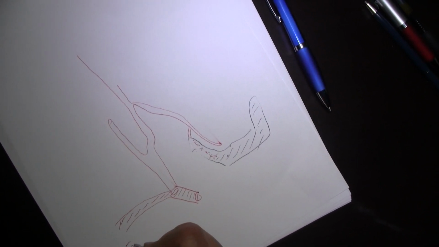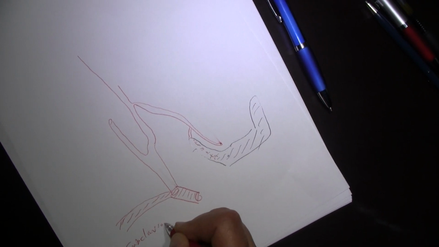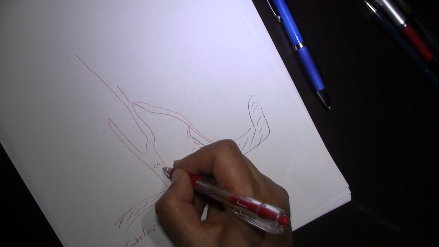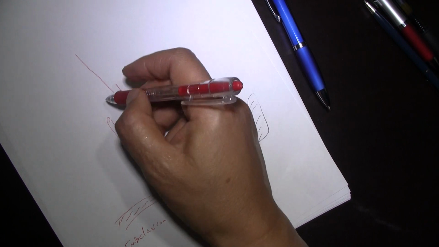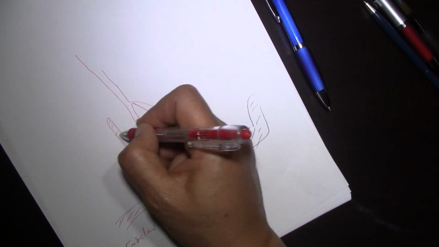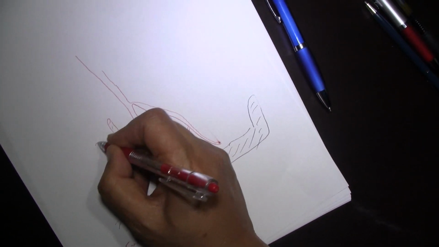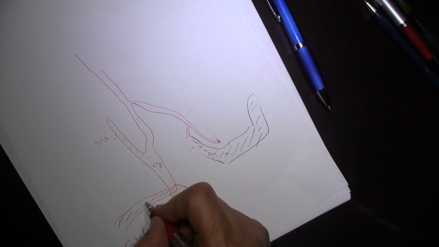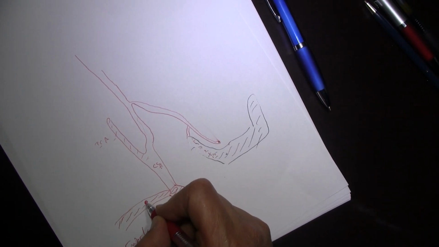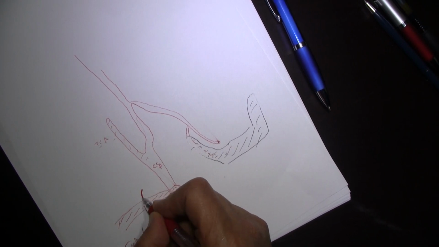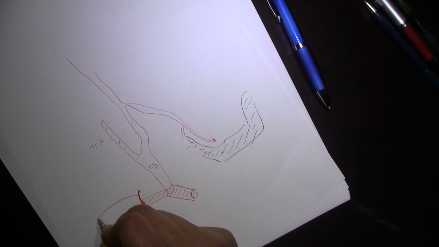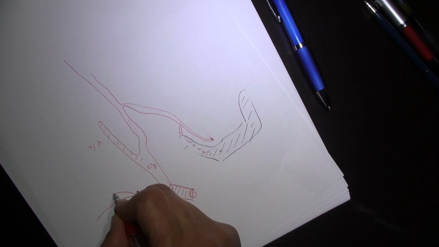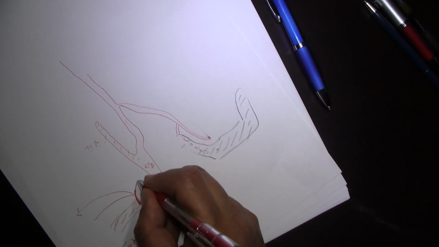This is subclavian, and this is the common carotid artery, external, internal. Do you remember which branch coming from the subclavian artery divides into 3 branches? This is the thyrocervical trunk, which splits into suprascapular, transverse cervical, and the inferior thyroid artery.